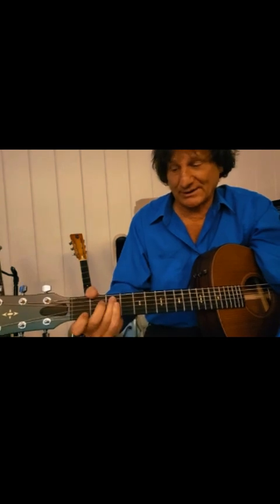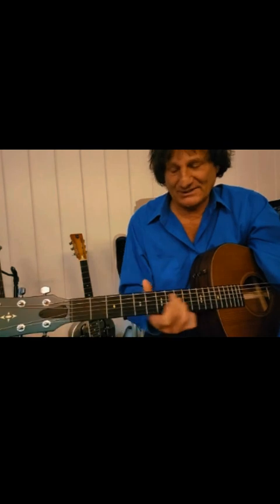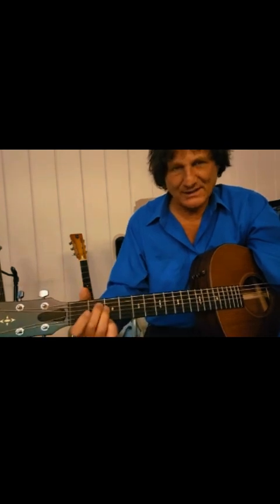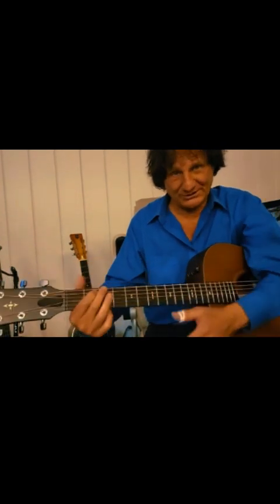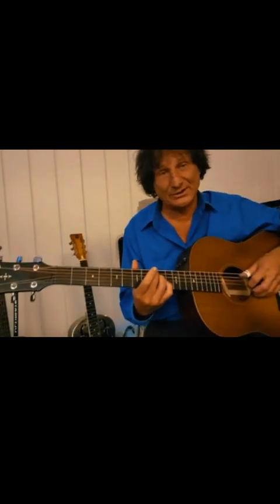I changed a little bit. I added a C chord, a G, and a B7, but you can do whatever you want to do with it. But basically everything is centered around that one shape. If I didn't change the shape to a C or G or B7, I could still make a really nice song with just that one shape and play it all day long.